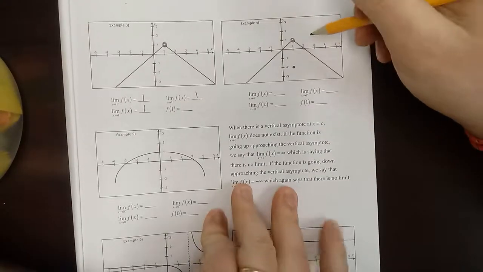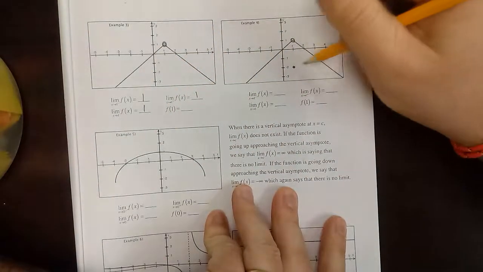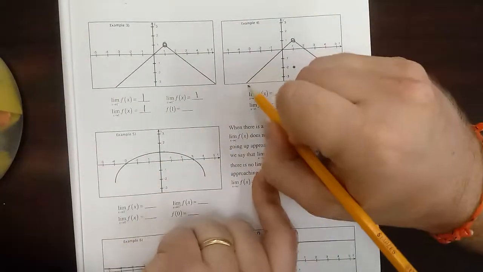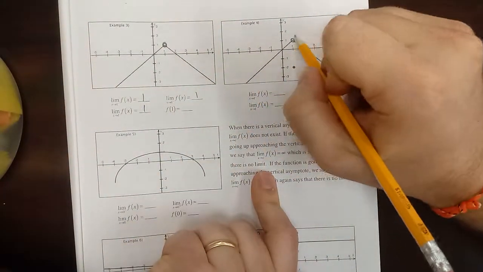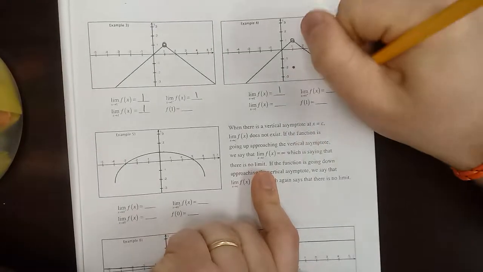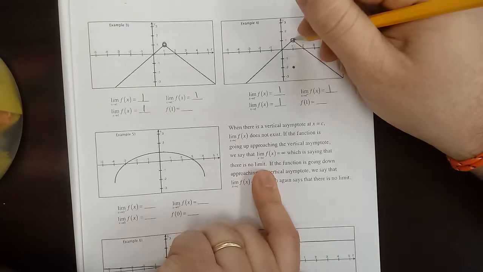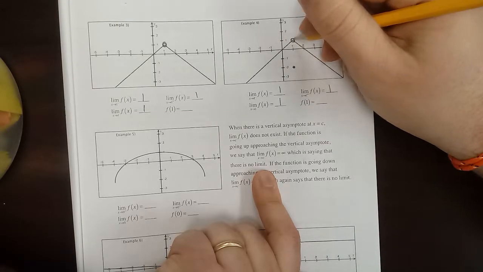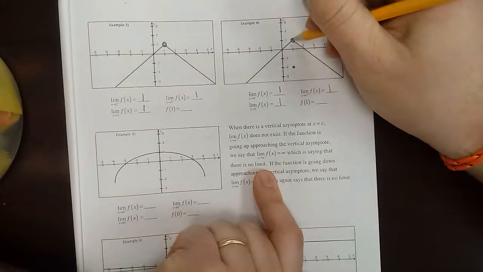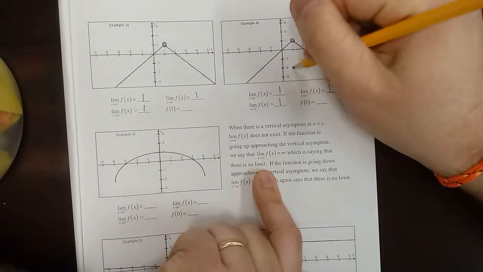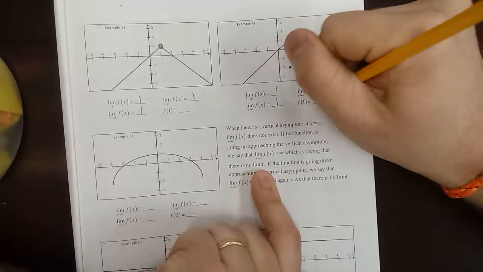How about this one? It's the same picture, except it's got this dot down here. So still, as we approach from the left, we go up to 1. We're also going up to 1 this way, meaning our limit is 1. But this time, oh, I skipped this last one. Okay. This time, it's filled in down here, that means that f of 1 is negative 2.